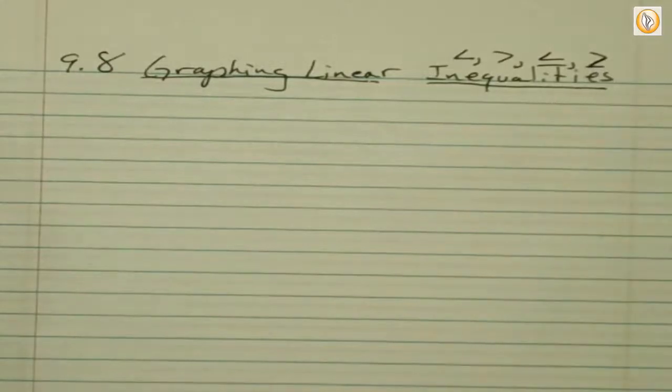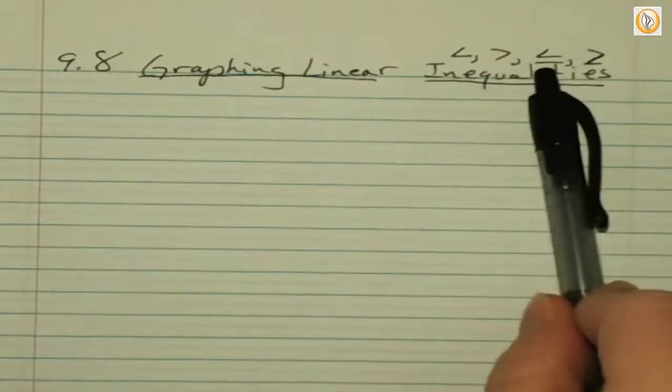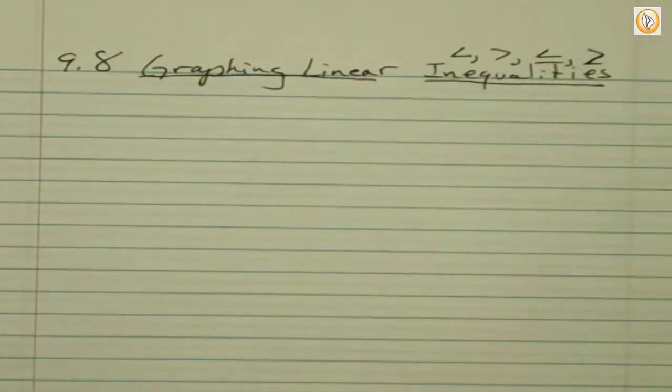The equal sign with the cross through is not equal, and I don't think we're going to be dealing with that because we're graphing lines. But you're correct. Y'all know what we're talking about. So we have less than, greater than, less than or equal to, greater than or equal to.